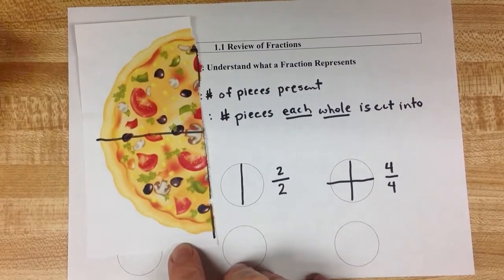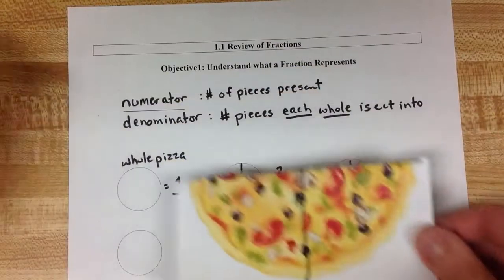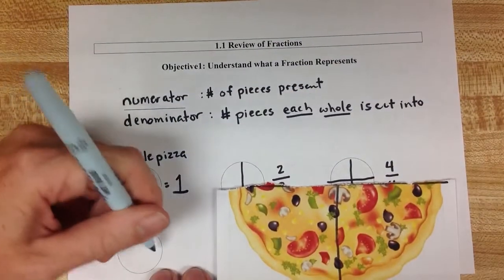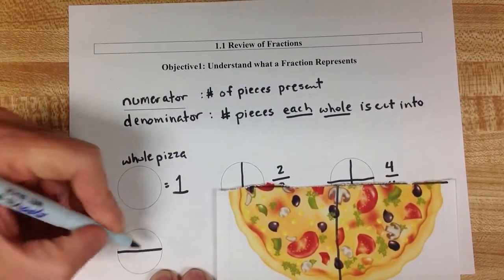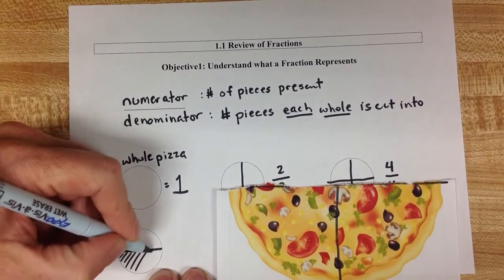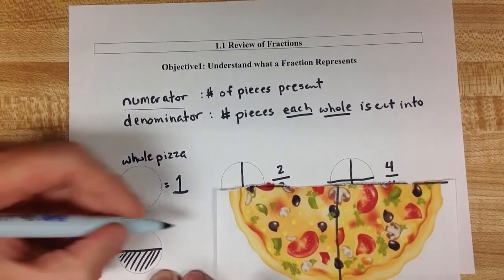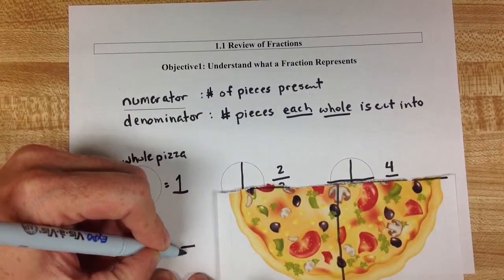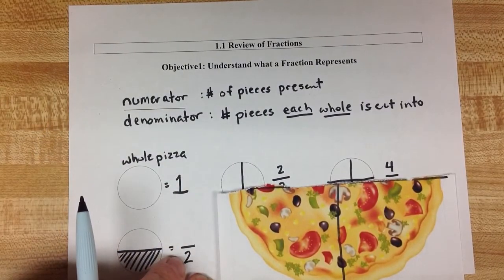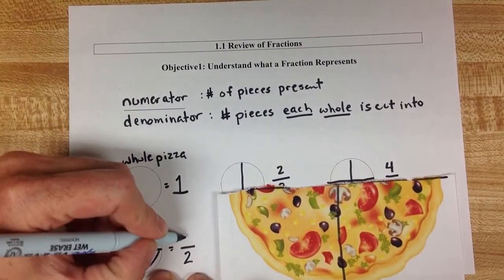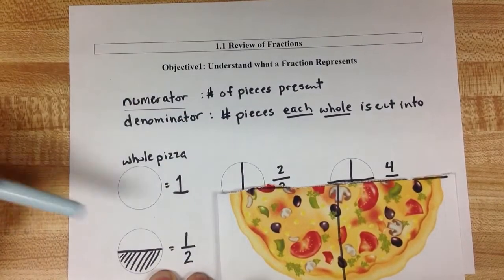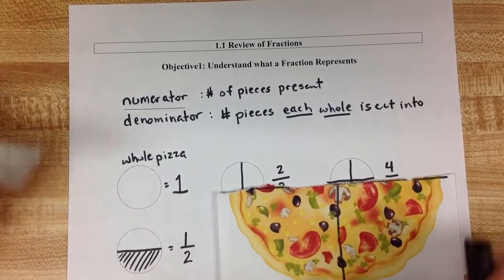But now, if I only have a half of a pizza, that means I took my whole, I cut it into 2 pieces. That's my number on the bottom. My number on the top is that I have one of those pieces still present. The other one I ate.